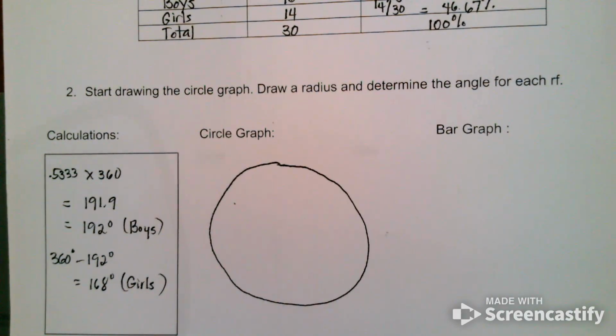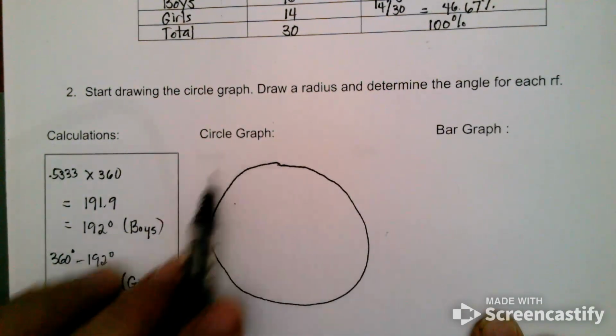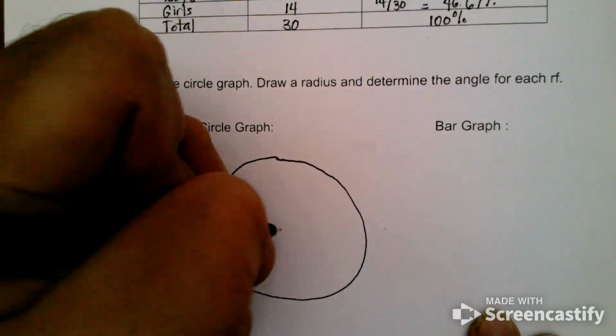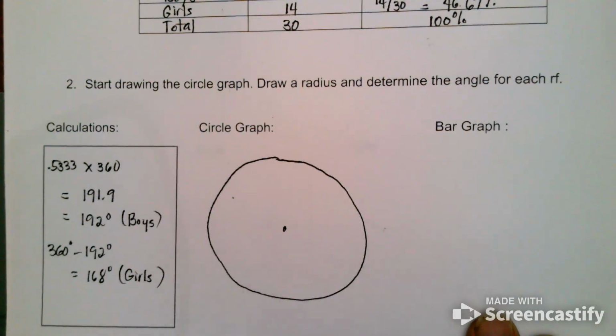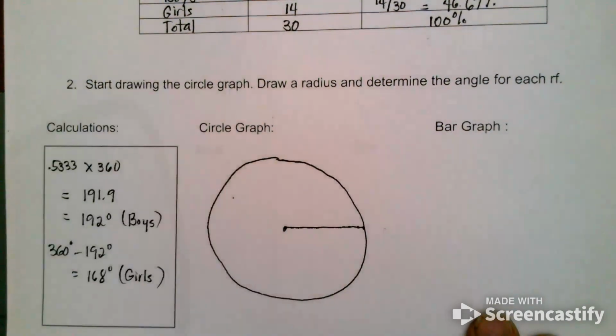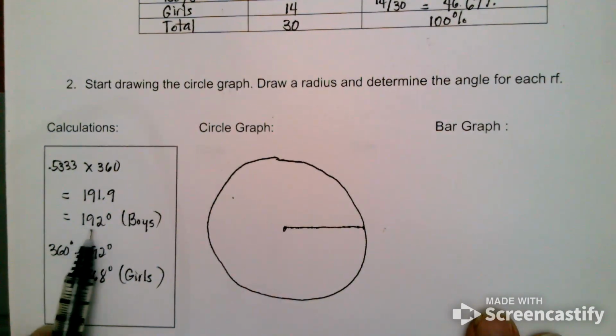Can everybody follow? Okay? So in this case, what we're going to do now is to create the circle graph. First, you will draw a circle. Once we draw a circle, we know where the center is. That's the center. And then let's draw a radius anywhere. So I would like to do it here straight. Now, then we're going to be making what?